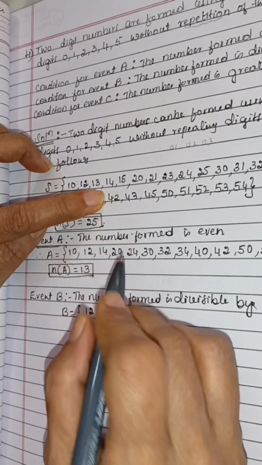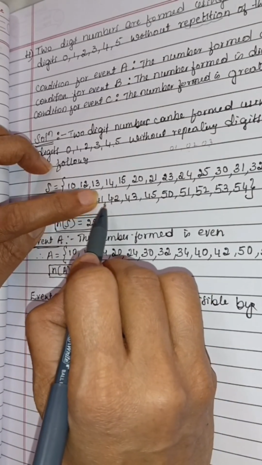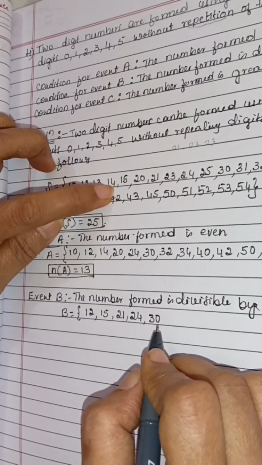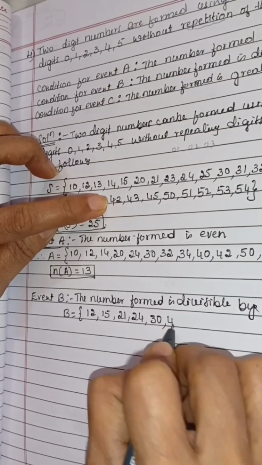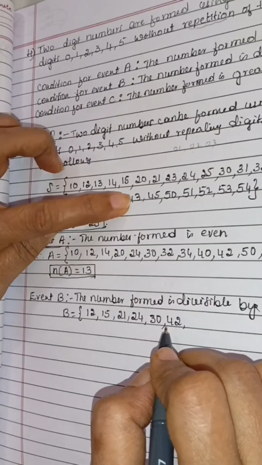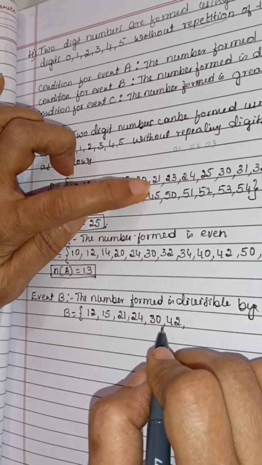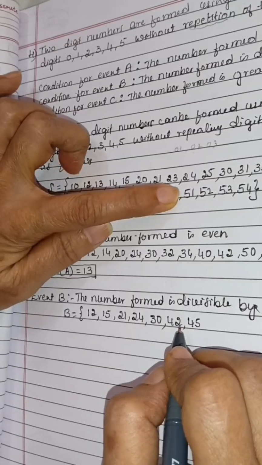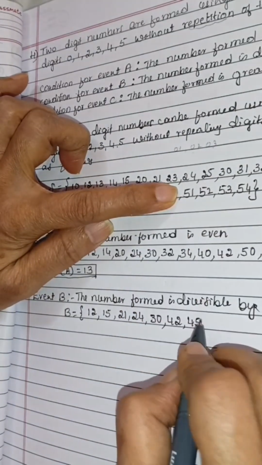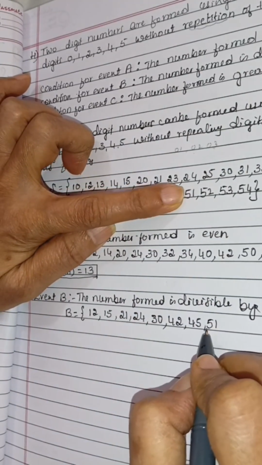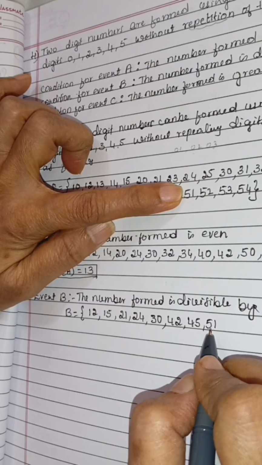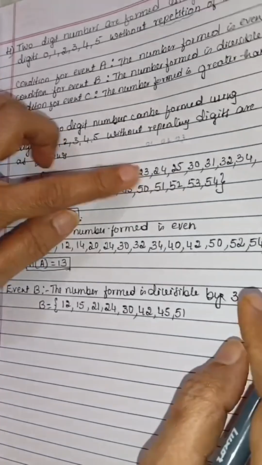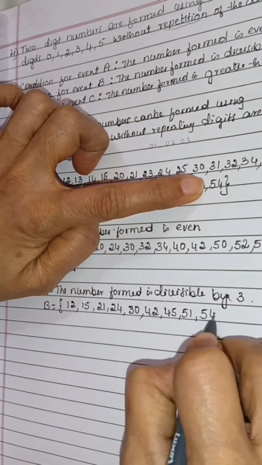See how to find out, I will tell you later. 42 will go, 3 fourteens are 42. Not 43, 45 will go, 3 fifteens are 45. Not 50. 51 will go, 3 seventeens are 51. Not 52, not 53, then 54.